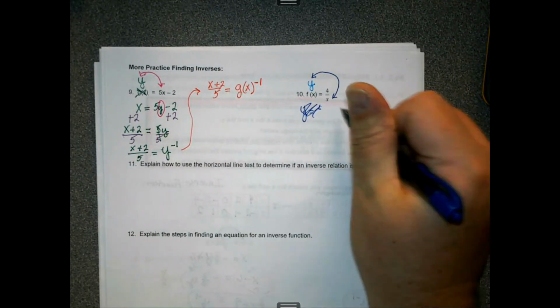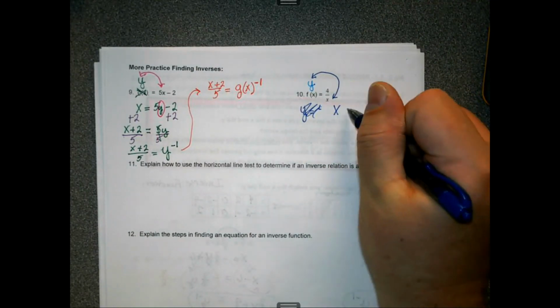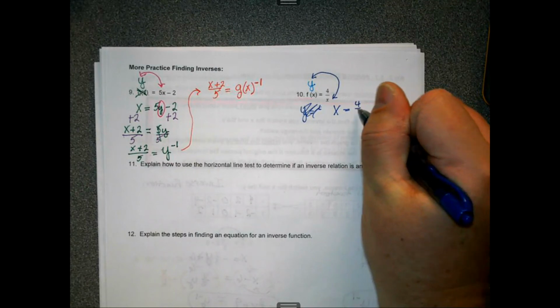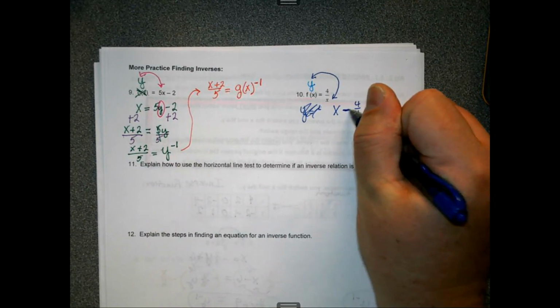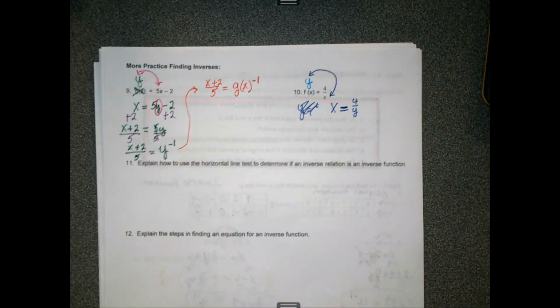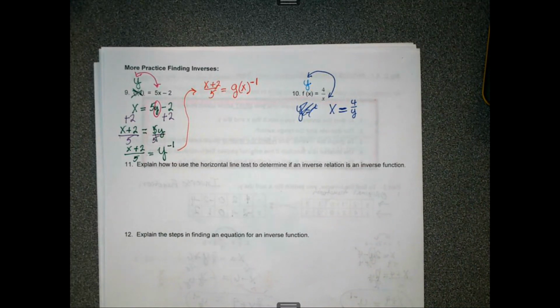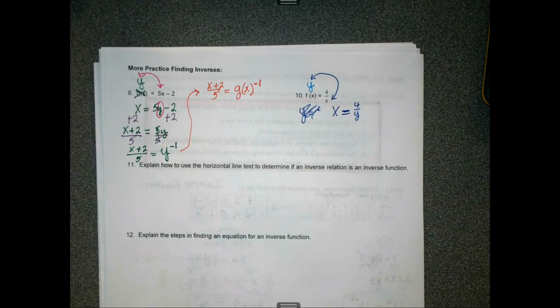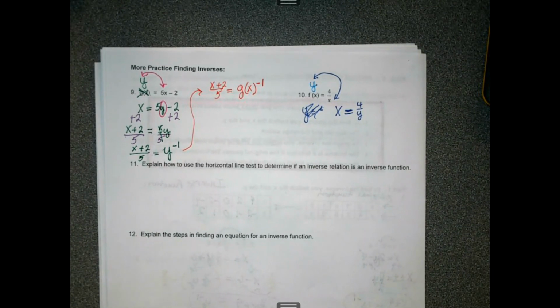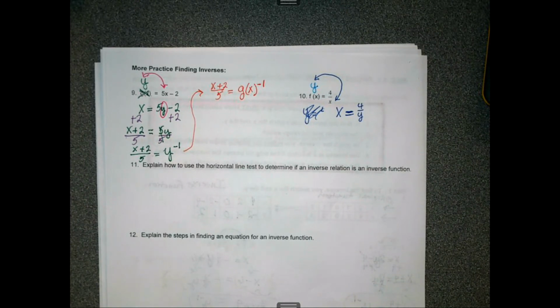Oh, jeez, I did it again. x equals 4 over y. Multiply both sides by... We could multiply by 4, but it's not going to get us too much.